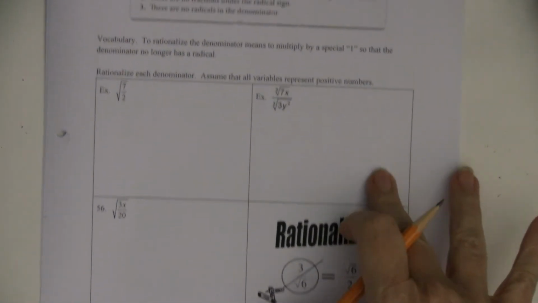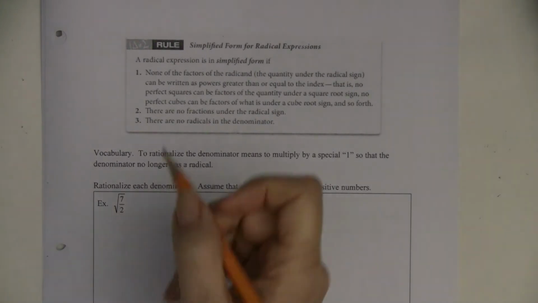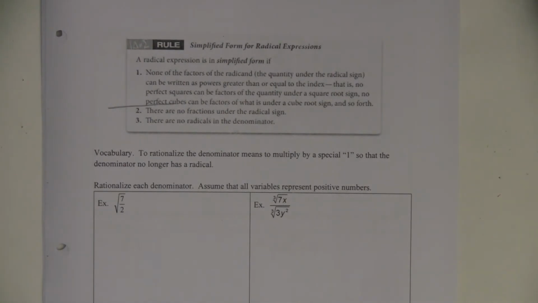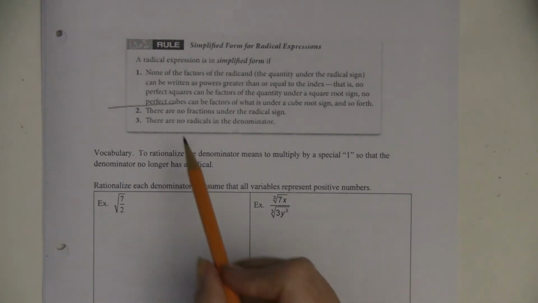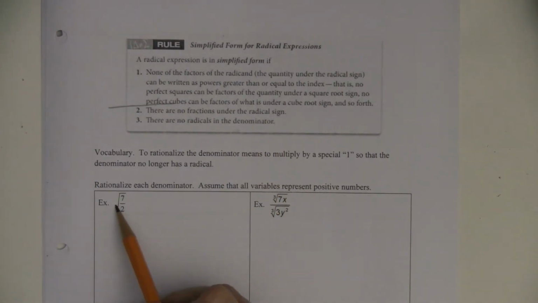So just a reminder on how to get things simplified. They'd already told us this, but the only thing they made us work on was number 1. In 8.2, they told us about how to simplify radicals, and the only thing that they gave us to work on in 8.2 was number 1. And I'm reminding you because now they're going to make us work on number 2. Number 2 is there are no fractions under the radical sign. So right here, we have a radical sign and I have a fraction underneath it, and that's not considered simplified.